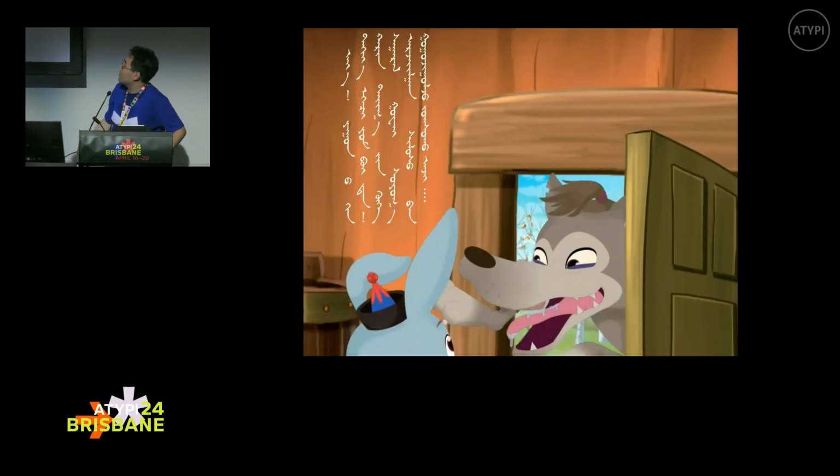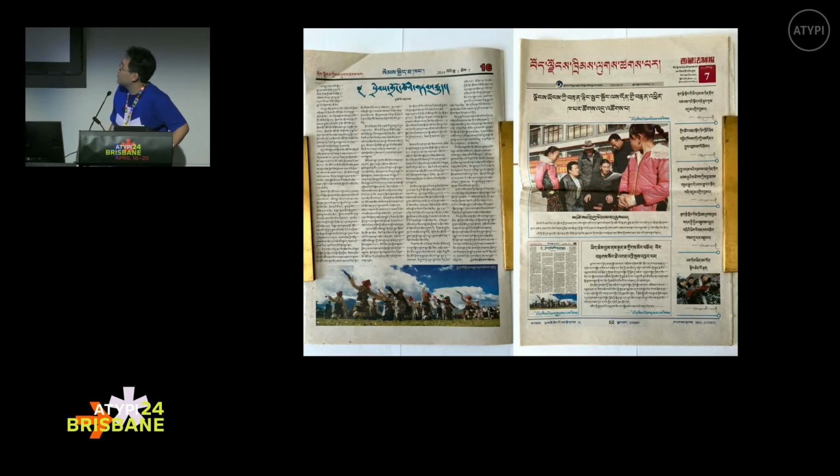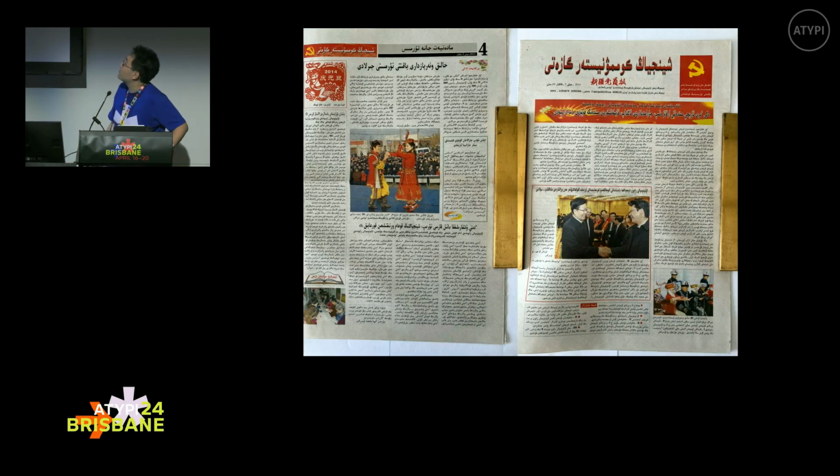And this is another, you can see this. It's also a children's book. Yes, this is a newspaper in Tibetan. And you can see here, it's quite calligraphic type things. And here, they all have quite a contrast. And this is a typeface for a newspaper for Xinjiang.